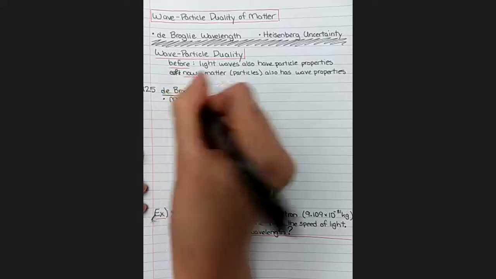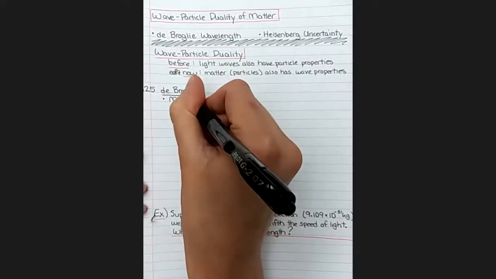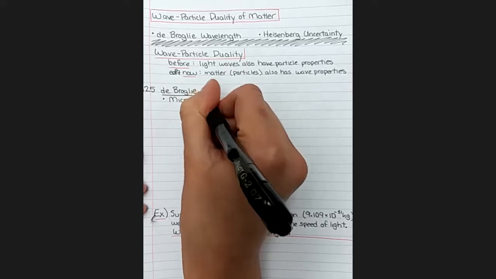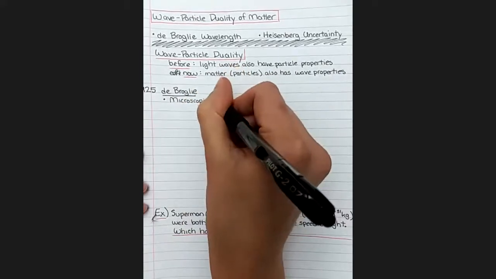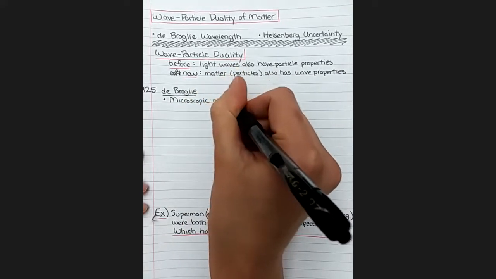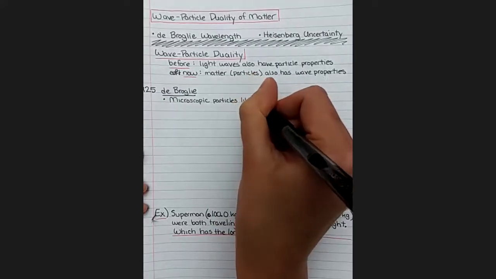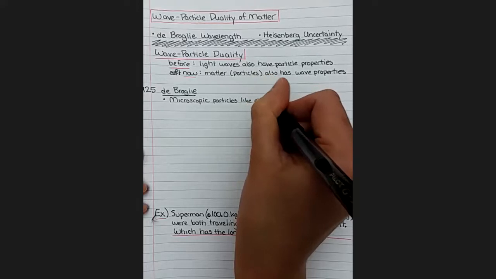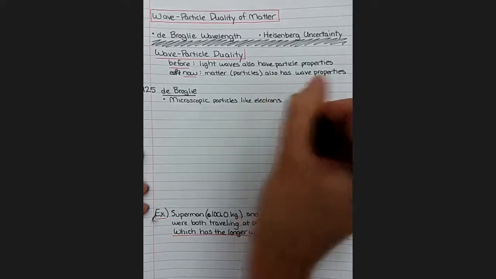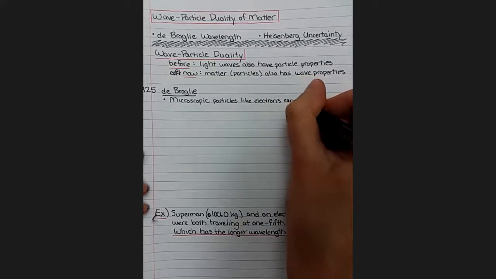So de Broglie's PhD thesis was about wave-particle duality of matter. He proposed that microscopic particles, like electrons, very, very small particles, can be modeled as waves.